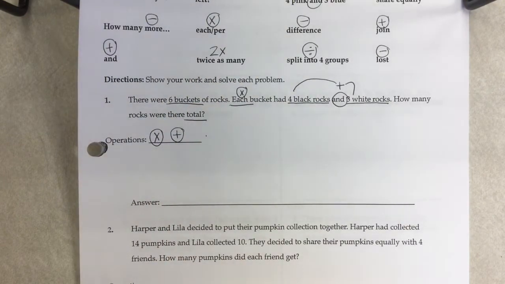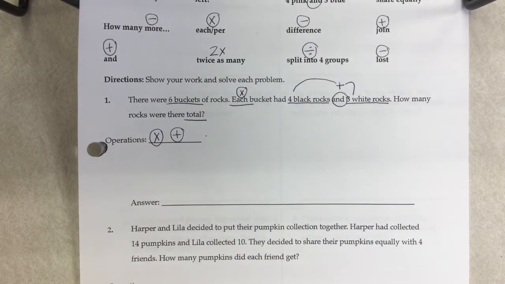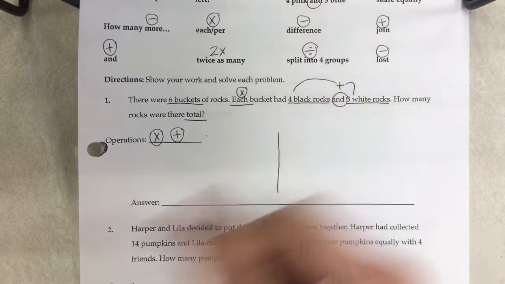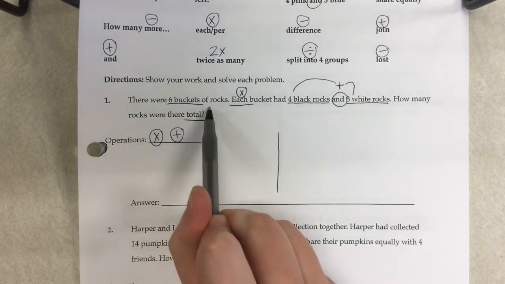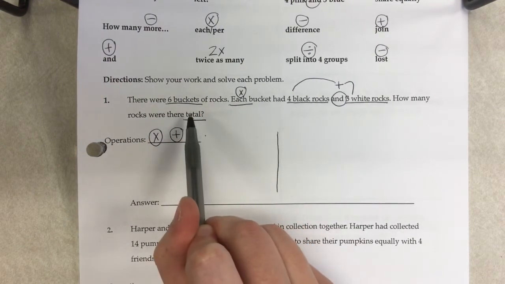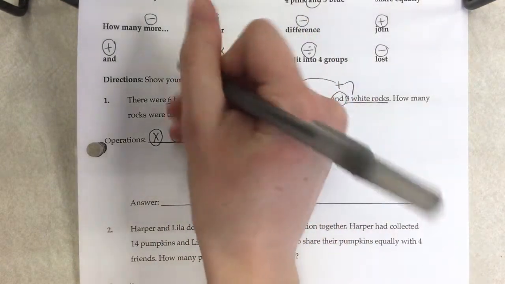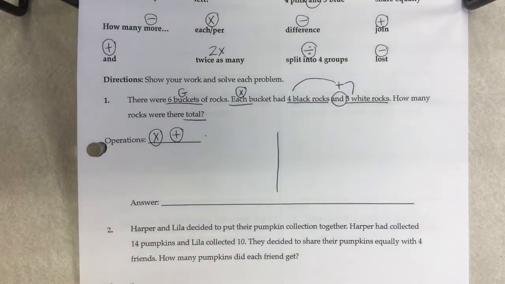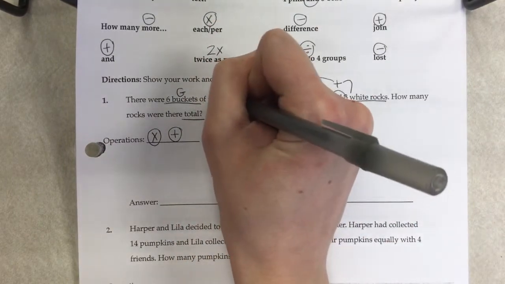I see that I have 1, 2, 3 numbers and 2 different operations. That's telling me you're going to do a 2-step problem. So I draw my line down the middle. But I have to decide what I need to do first. Just because multiplication comes first in the problem doesn't mean that's the first thing I'm going to do. So I'm going to visualize what I have. There are 6 buckets of rocks. My 6 buckets are holding something. Whatever is holding something is going to be the groups. So buckets is going to be my groups. The rocks are in each bucket. So my rocks is my in each group.